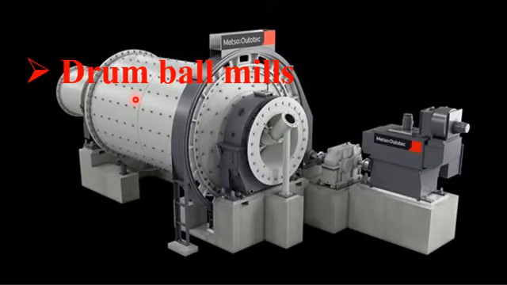Commonly, dear student, please note that the grinding balls used in drum ball mills are usually from 10 to 30 millimeters in size. So usually the balls used for grinding in drum ball mills have a diameter of around 10, 20 or 30 millimeters.